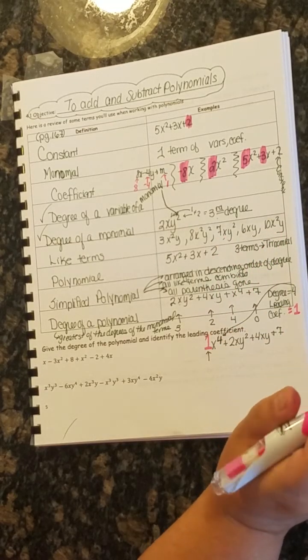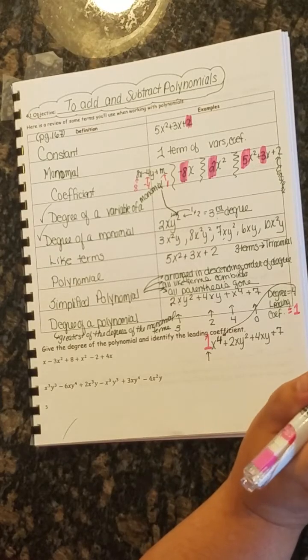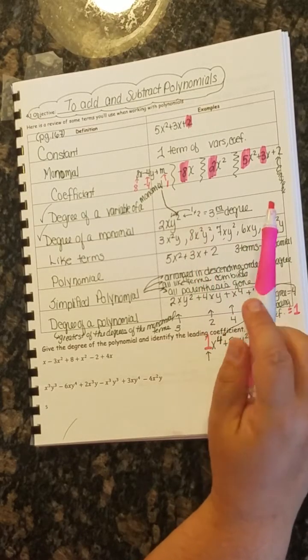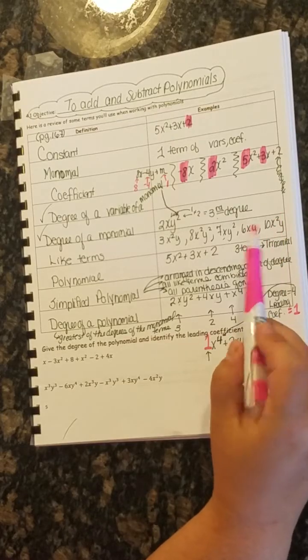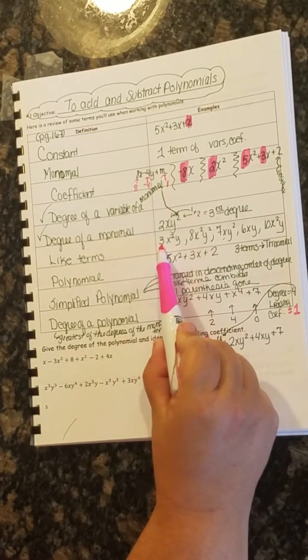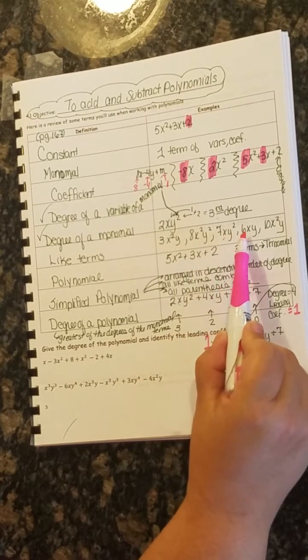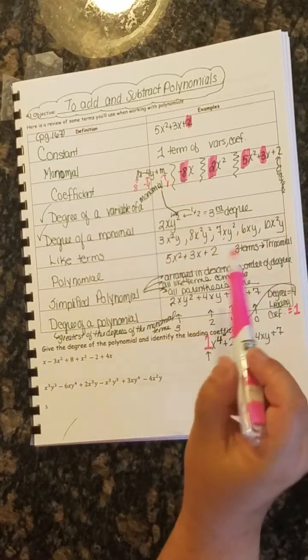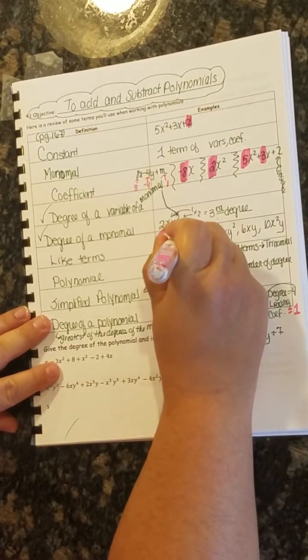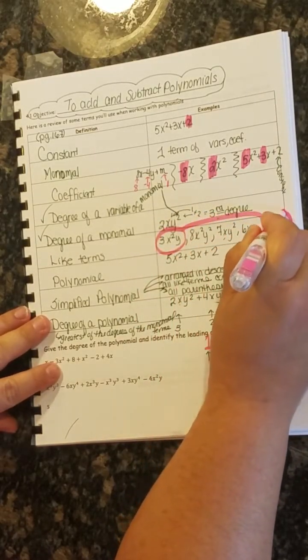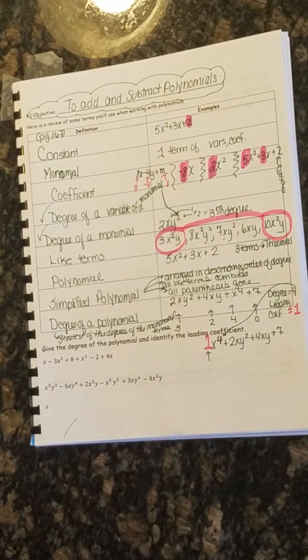Here's how I think of who a like term is. Take away the coefficient and see if they look exactly alike. So if I took this coefficient away, it'd be x squared y squared, xy squared, xy, x squared y. So this one and this one are the only like terms. But now that I have their coefficients in front of them, I would then add them together at some point, or subtract them, or do whatever they want you to do in the operation they ask you to do.